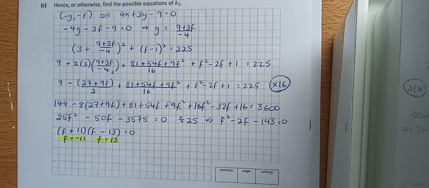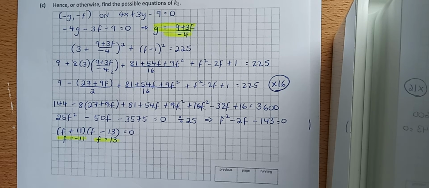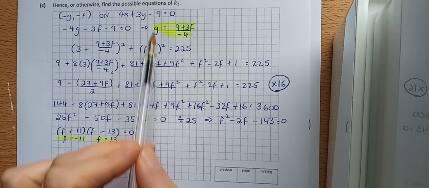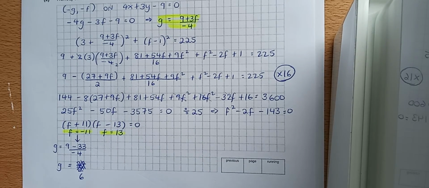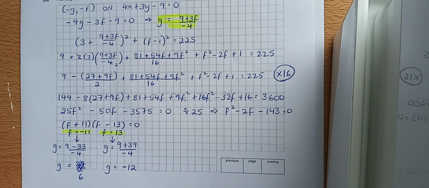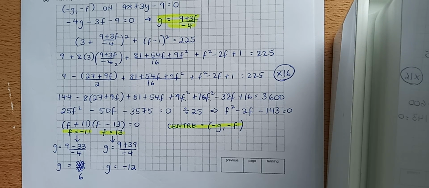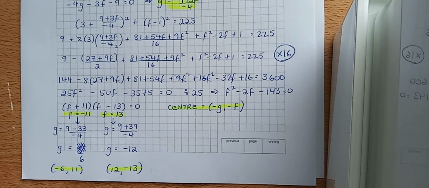And of course, I need to know what G is going to be as well. So for that, I'm going to go back up to this little equation earlier on: G equals 9 plus 3F over minus 4. That's going to give me a value of 6 for G, or minus 12 when F is 13. So from that now I've got two possible centres. Don't forget from the log tables that the centre is minus G, minus F, which gives me two centres of minus 6, 11 and 12, minus 13.